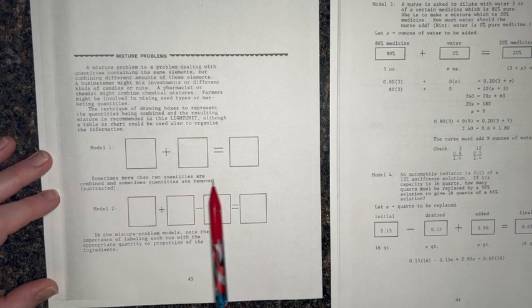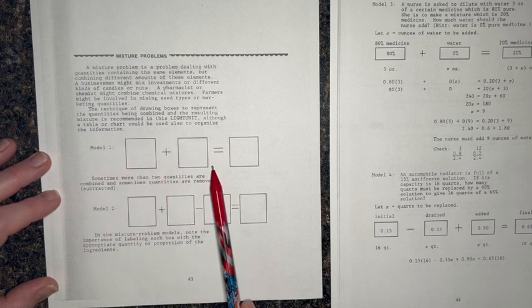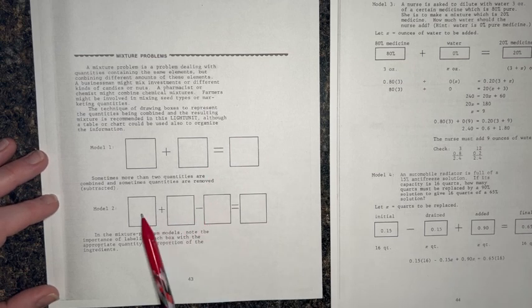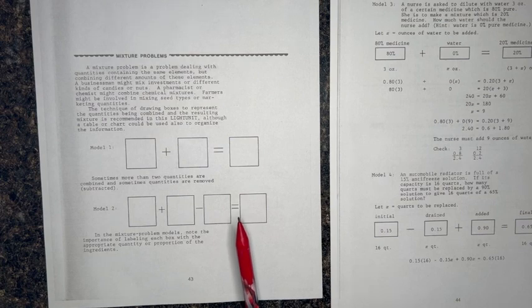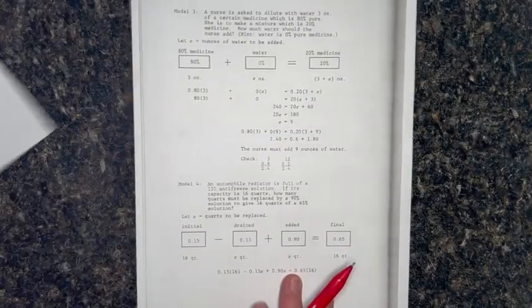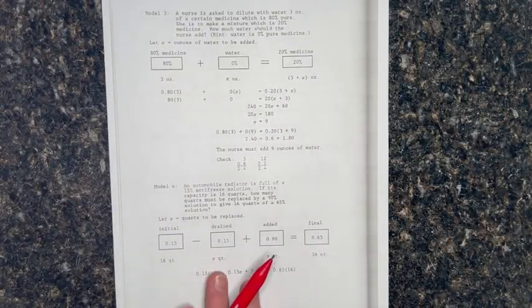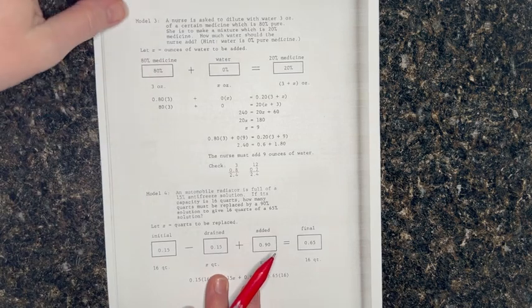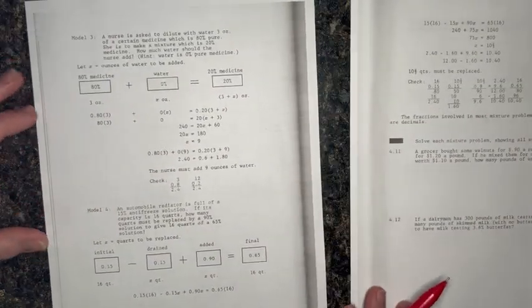It says sometimes more than 2 quantities are combined, and sometimes quantities are removed. So we're combining 2 or more, and sometimes we are combining some and removing some, okay? That is just the way mixture problems work. So going on to page 44, it's model number 3. Now, model number 3 of this section, not obviously of this topic.